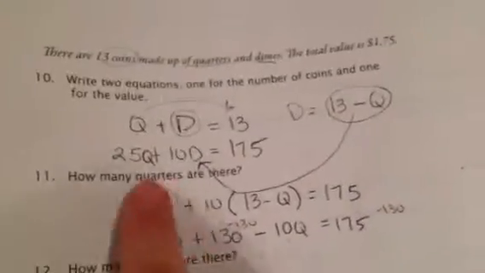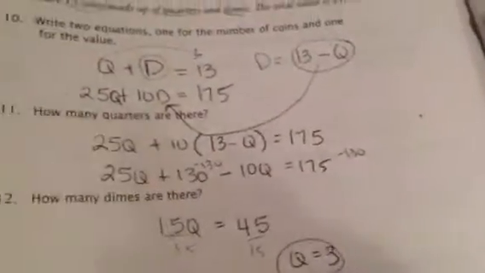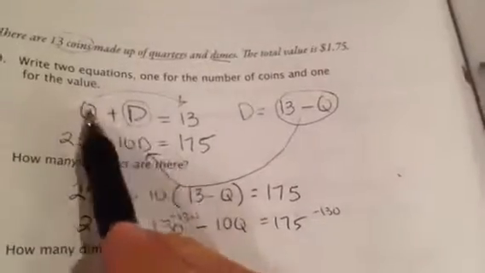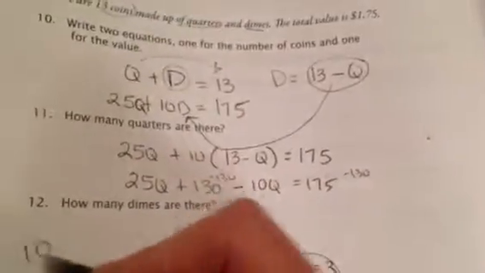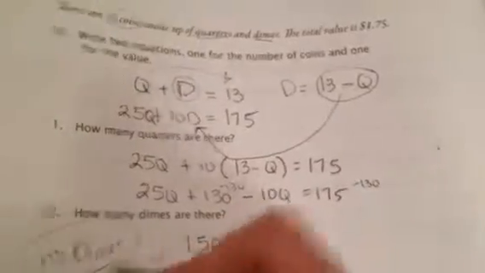Now this one says how many dimes there are. So make sure, where did it say quarters? How many quarters are there? There are 3 quarters. If there's 3 quarters, right here, 3 quarters, then hopefully you can see there has to be 10 dimes. Okay, it's that simple, but I want you guys to practice on it.